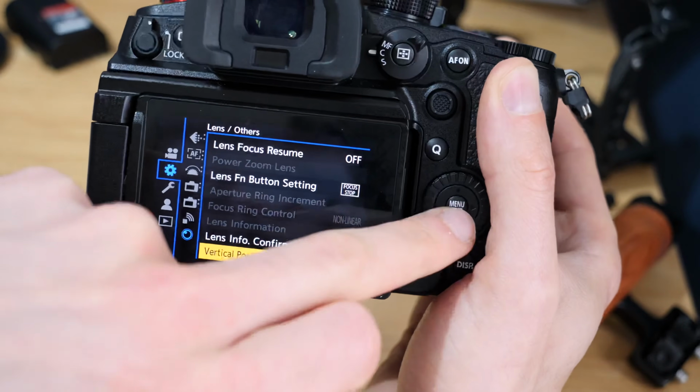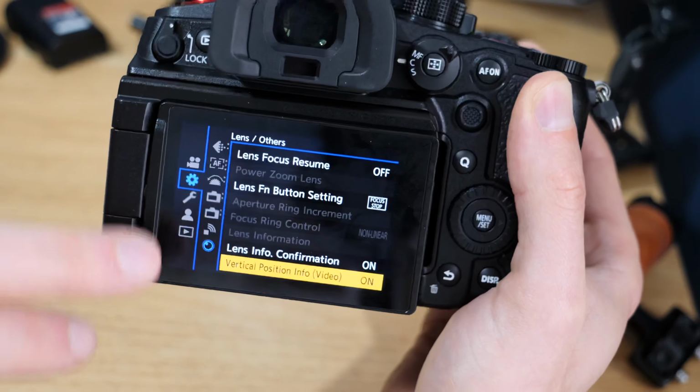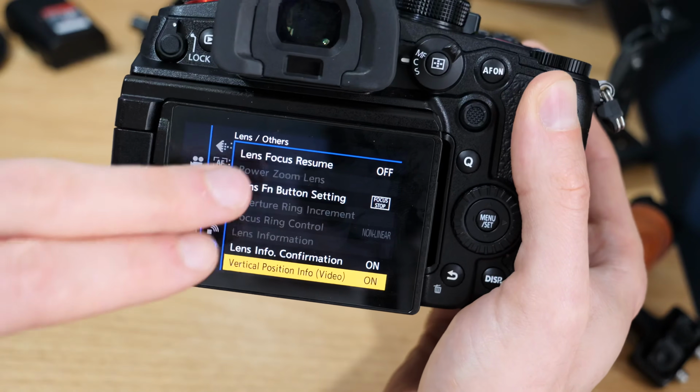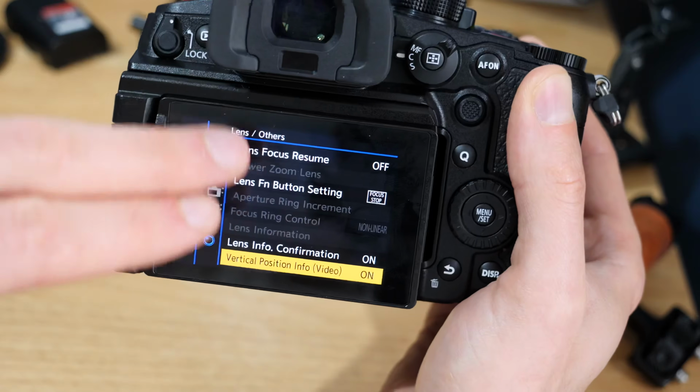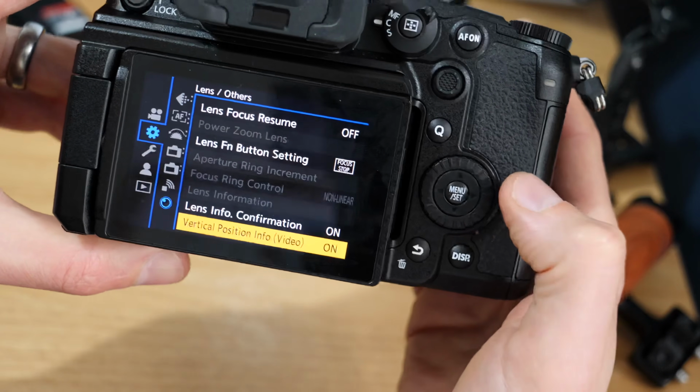So if you come into the camera menu, and then we want the cog, second one down on the left, and then the bottom one, the lens icon, it's the lens others menu. If you scroll right down in this menu, it's the last option.